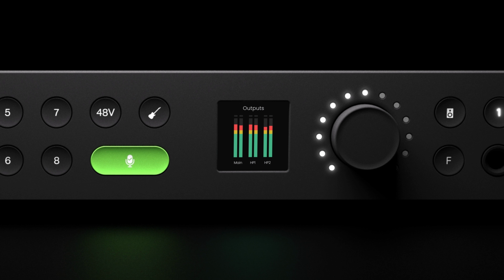The output meters display the levels coming out of your main speaker outputs and both your headphone outputs. Similar to the inputs, you can navigate to view the level of your line outputs and digital outputs by pressing the control wheel.